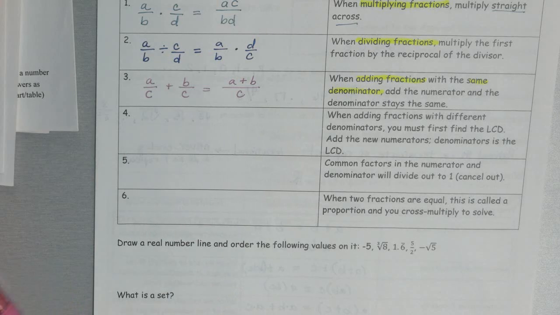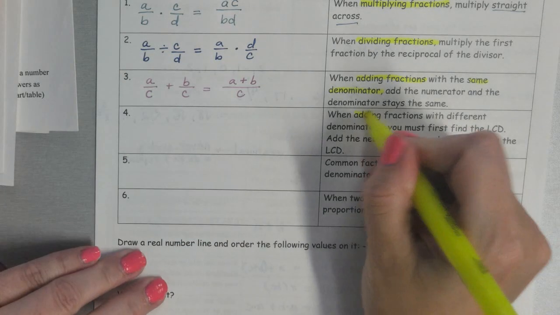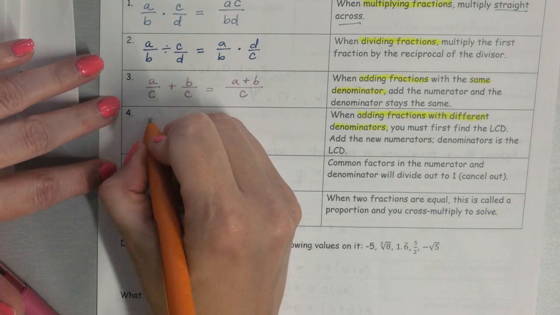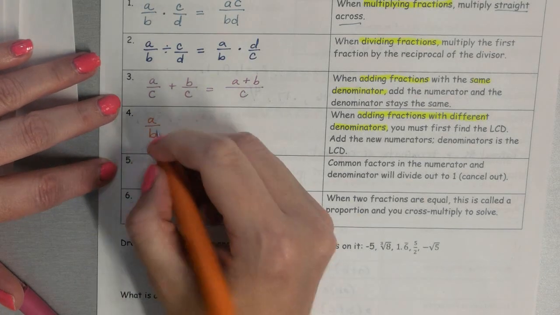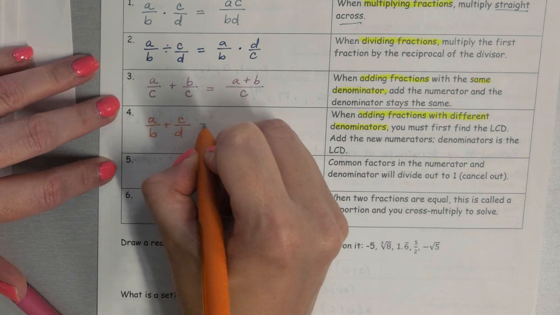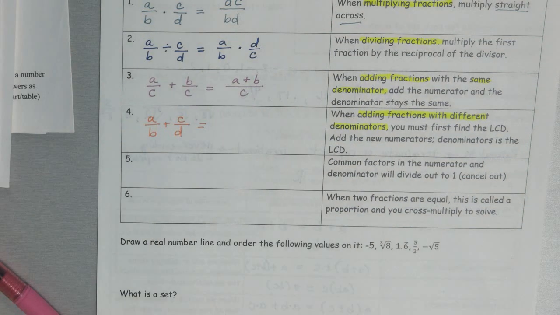Okay, now when you have different denominators, you have to make sure you get the LCD. Okay, so that's what we're going to do together. So A over B plus C over D. I want you to think about what the LCD would be for these letters. Yeah, just multiply B and D. So you have to multiply the first fraction by D over itself.